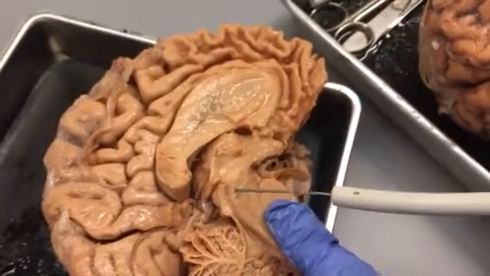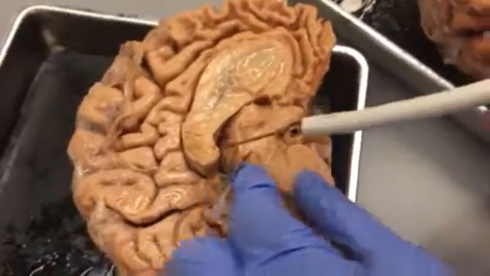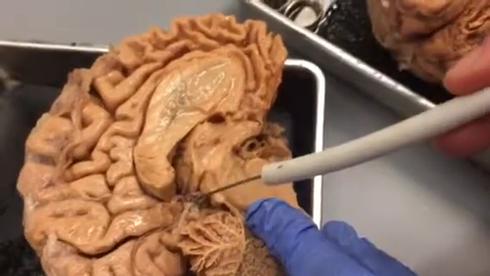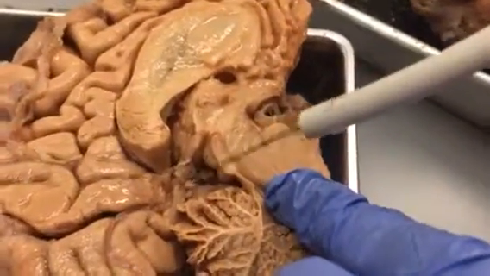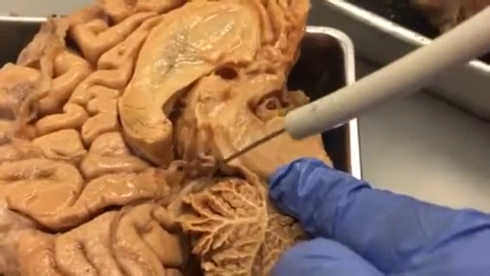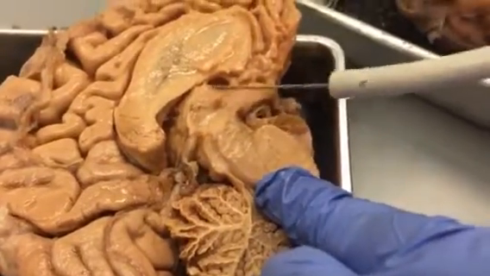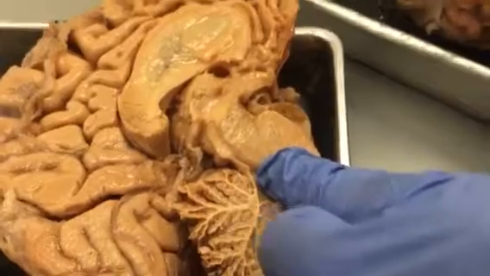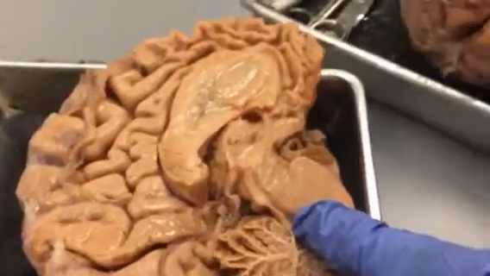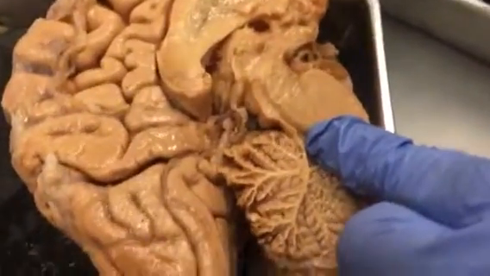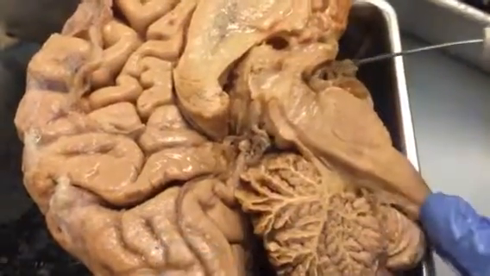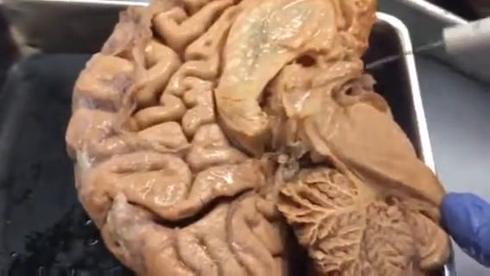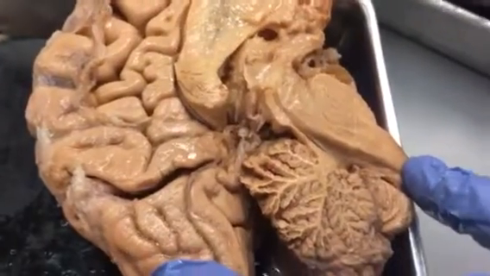The next one is the choroid plexus. You'll see all this stuff on the bottom. That's the choroid plexus. It's a network of capillaries and ependymal cells located within each ventricle, and the ependymal cells produce cerebrospinal fluid. So it's just that chunk of tissue. In some brains, it's easier to see it.